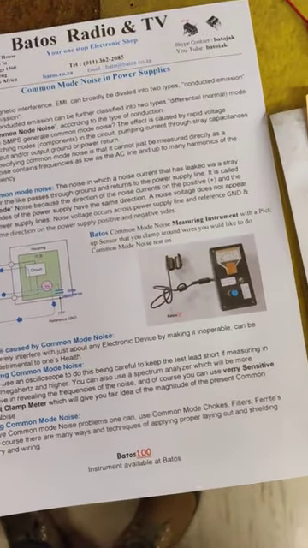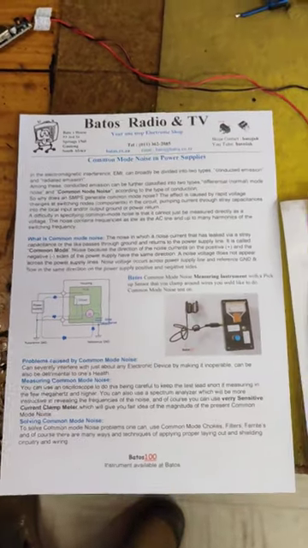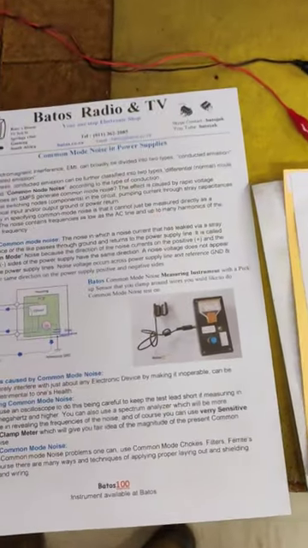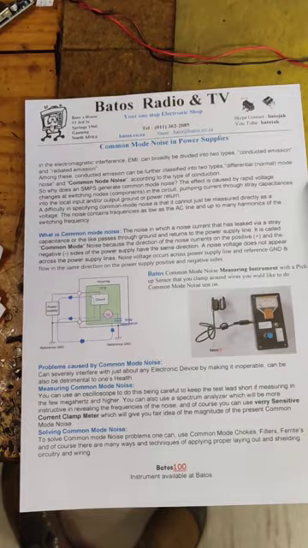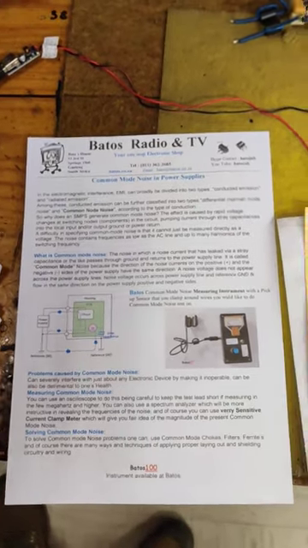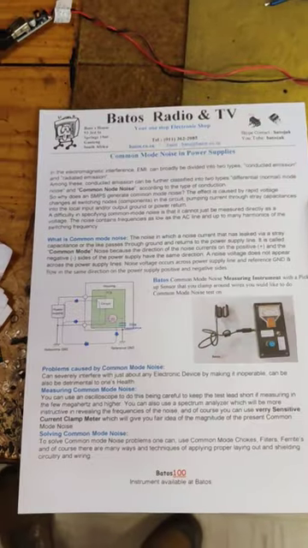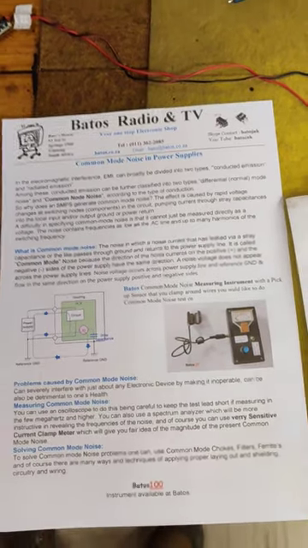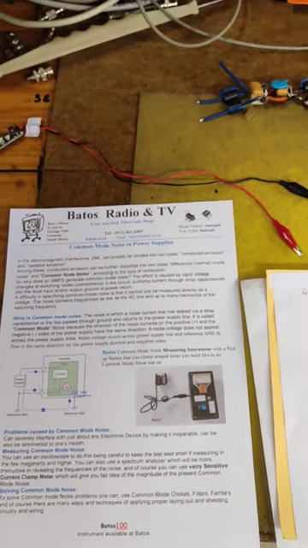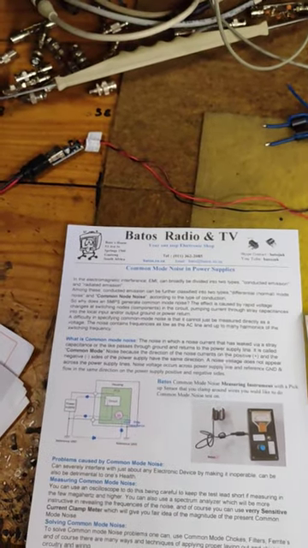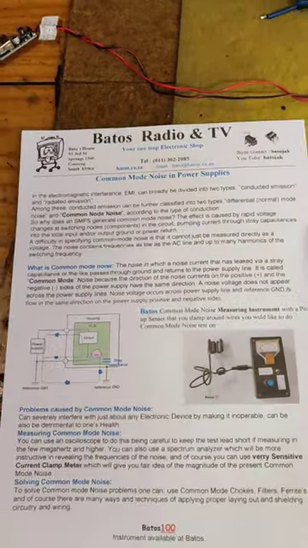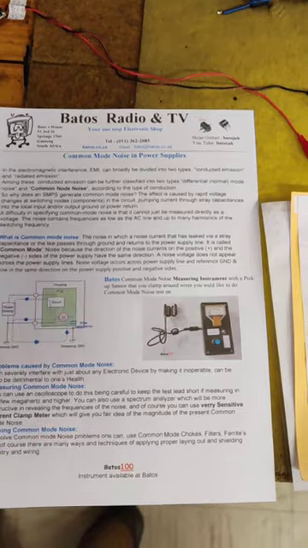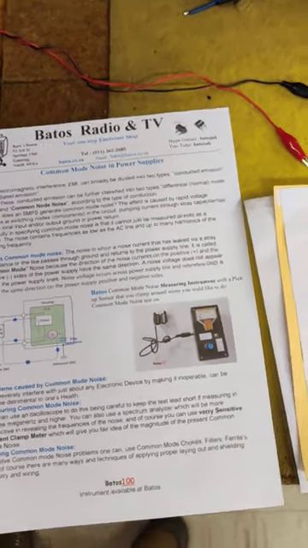So why do switch mode power supplies generate common mode noise? The effect is caused by rapid voltage changes at switching nodes, components, and different parts that form the power supply in the actual circuit. They push and pump current through the wiring and circuitry, which starts to create magnetic fields and basically creates common mode noise interference.